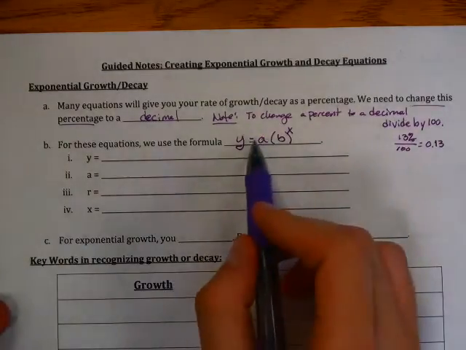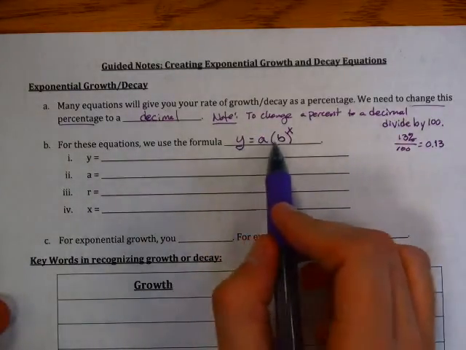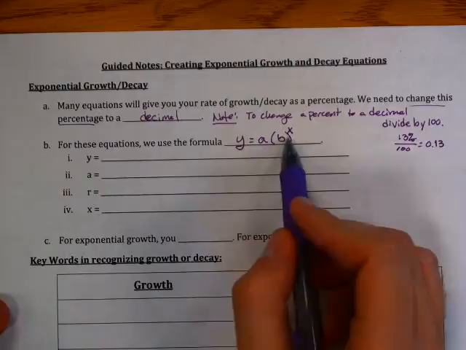Now notice the variables here: y, a, b, and x. We need to define those.